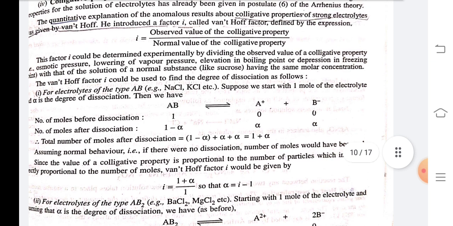The factor i could be determined experimentally by dividing the observed value of a colligative property, that is osmotic pressure, lowering of vapor pressure, elevation in boiling point or depression in freezing point, by that of a solution of a normal substance like sucrose having the same molar concentration. The van't Hoff factor i could be used to find the degree of dissociation as follows.